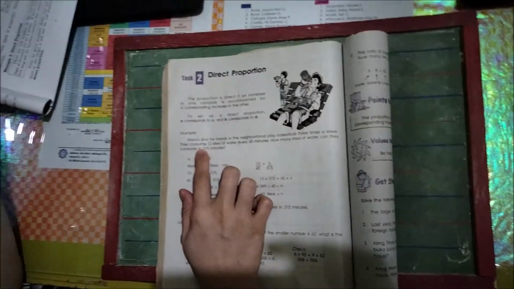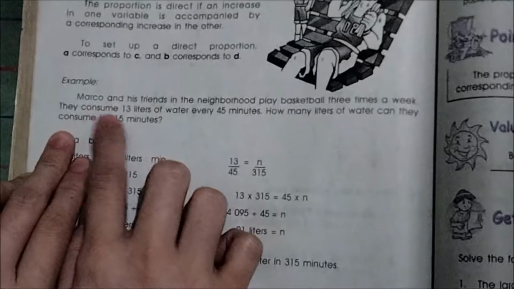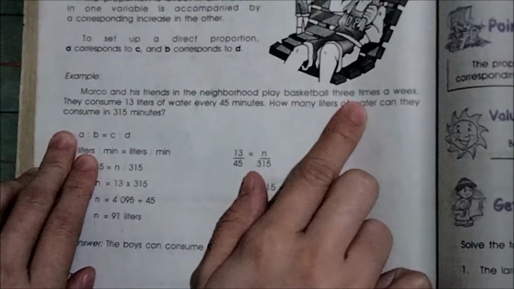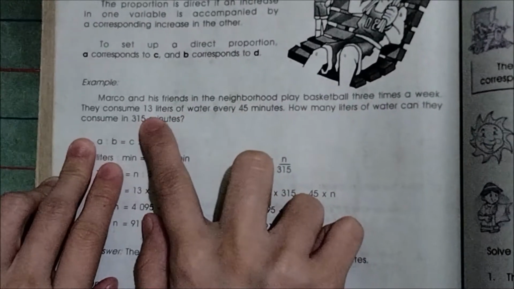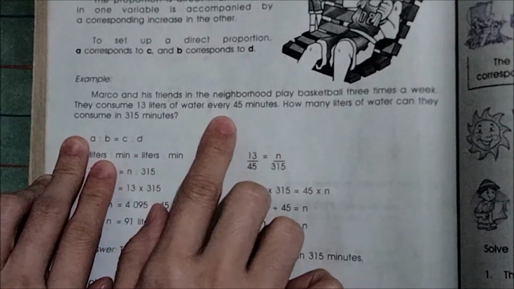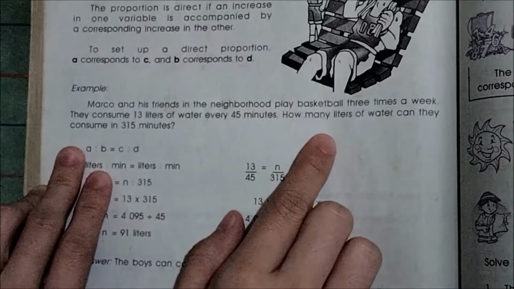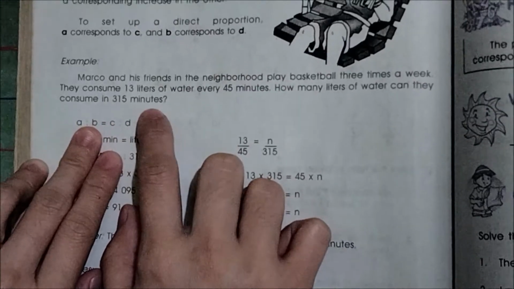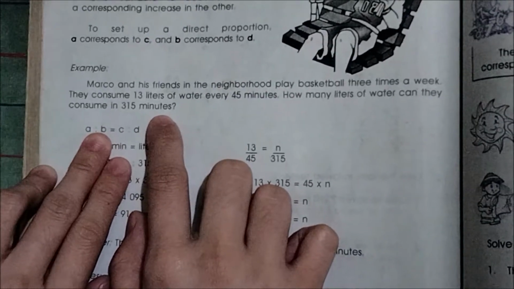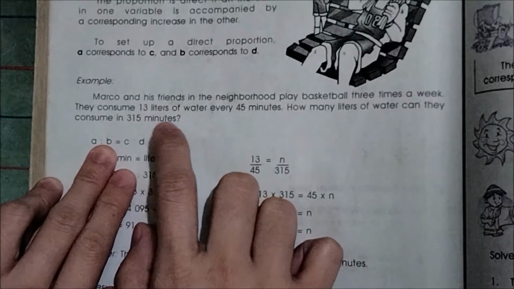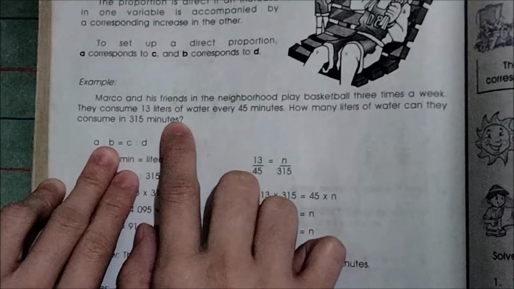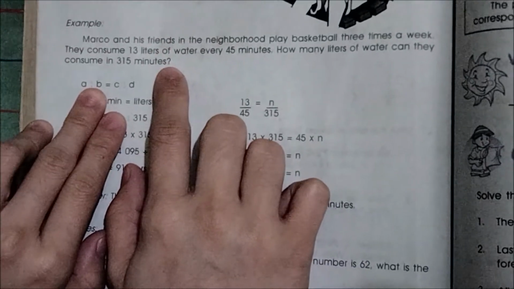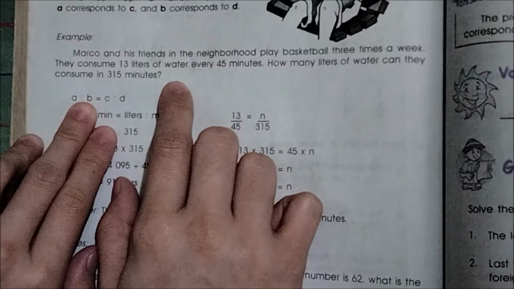So let us have this problem. Marco and his friends in the neighborhood play basketball 3 times a week. They consume 13 liters of water every 45 minutes. How many liters of water can they consume in 315 minutes? So for us to determine what kind of proportion is this problem, we must first determine the meaning of each proportion. And then of course, it is very important to analyze the problem.